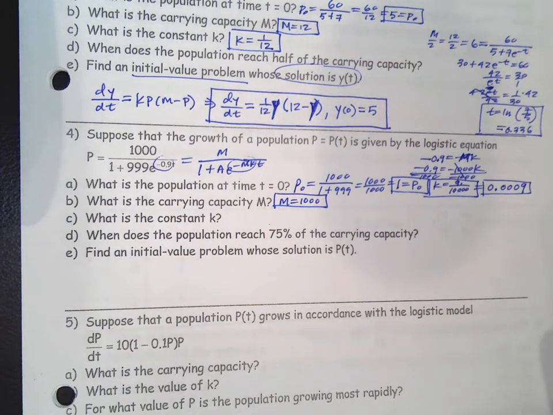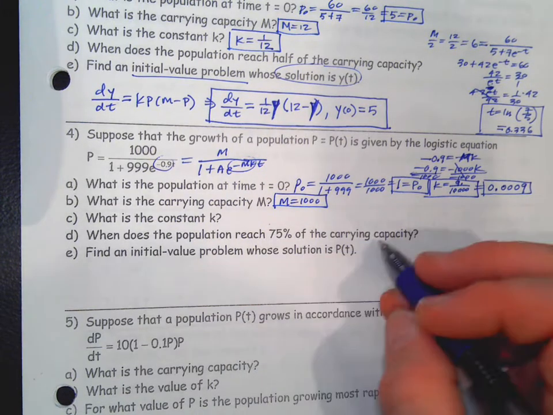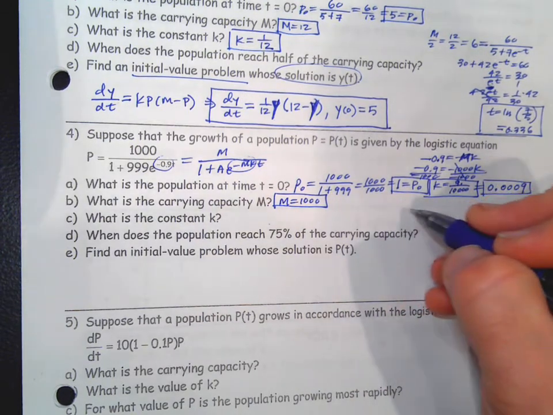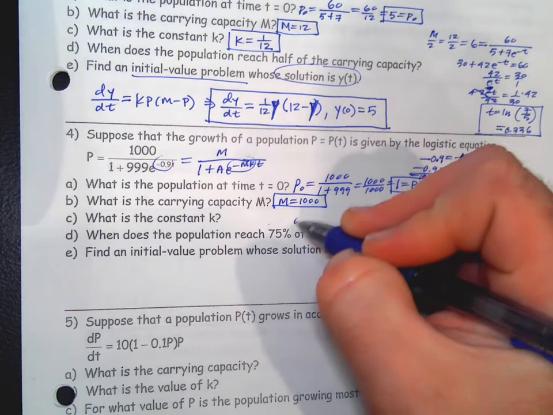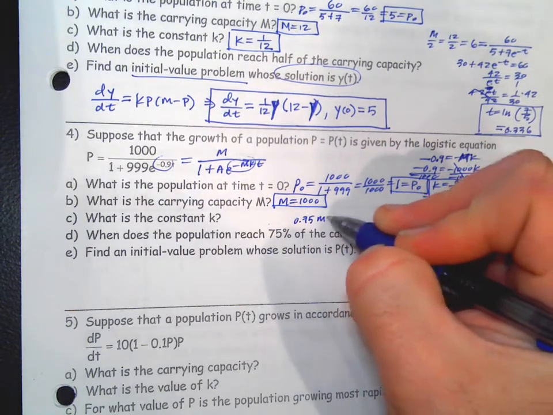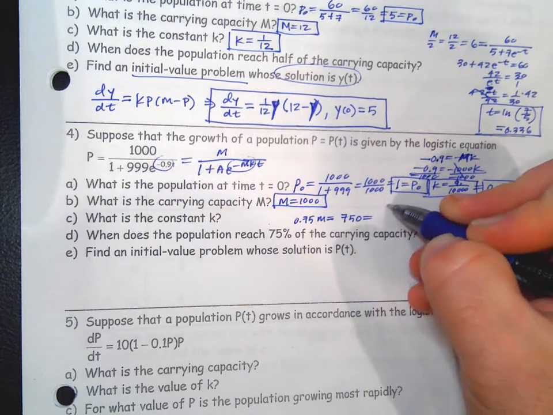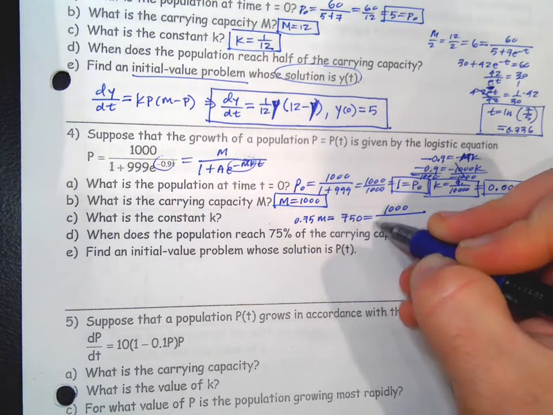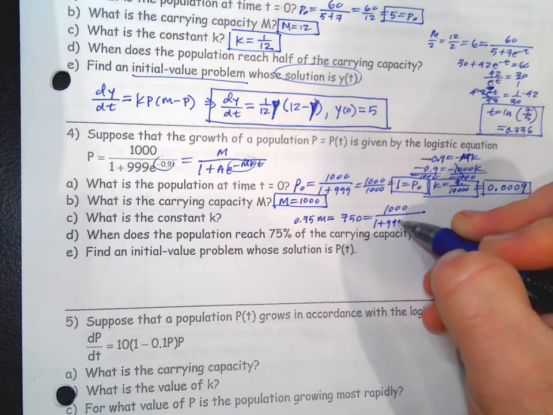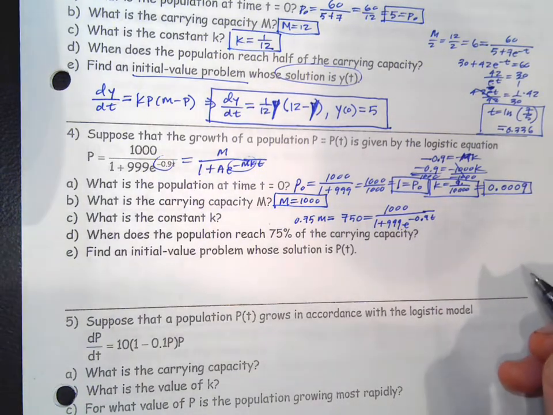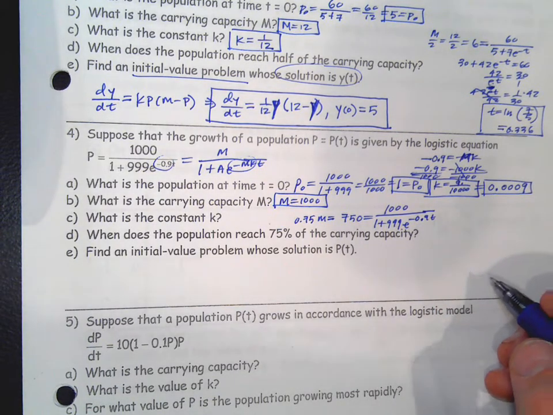All right. When does the solution reach 75% of the carrying capacity? Okay, well, 75% of the carrying capacity, 0.75 m, is going to be 750. And we're going to set it equal to our growth model. And we just need to solve for t. Now, the numbers here are going to get a little ugly. I'll see how far I can take it without using a calculator.